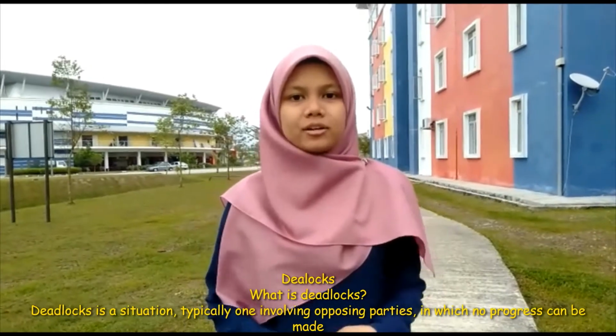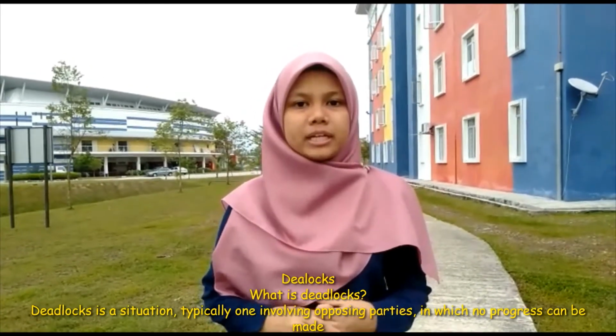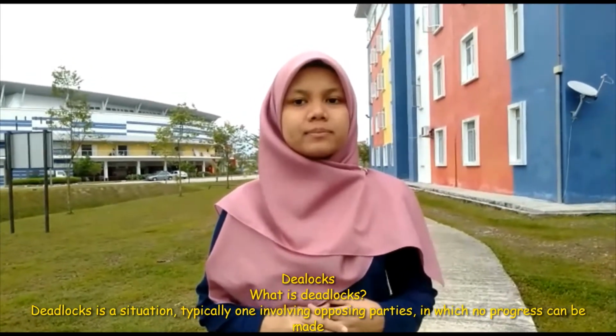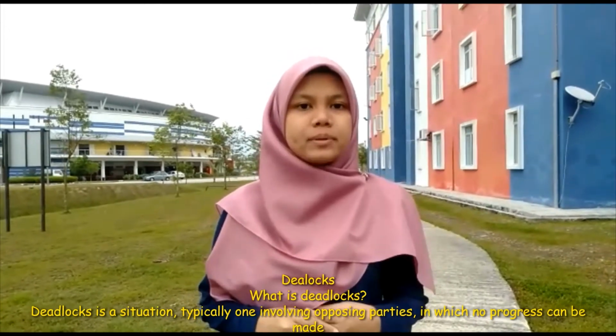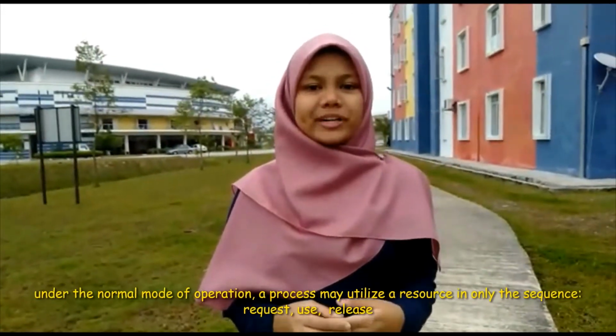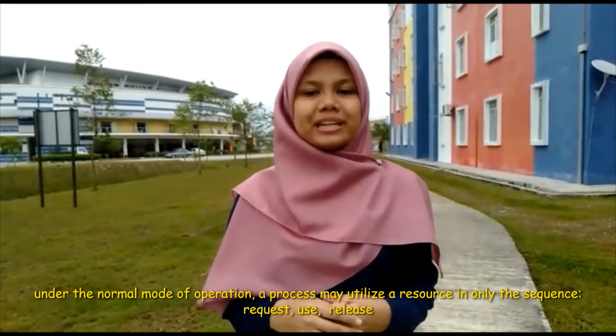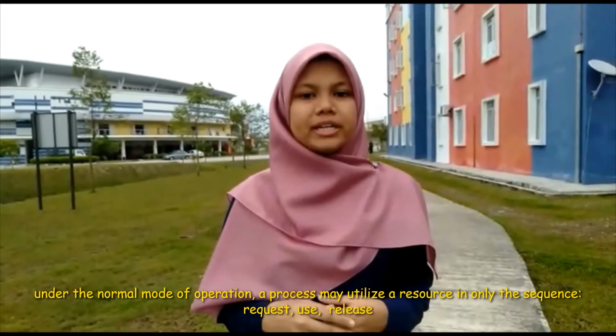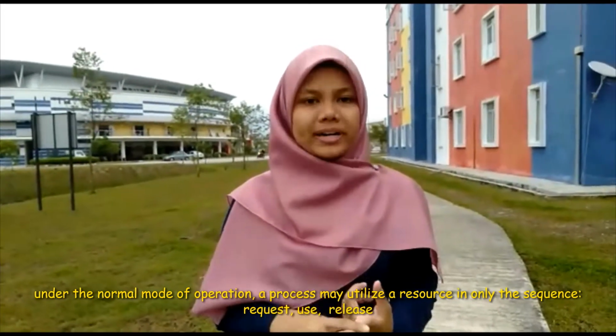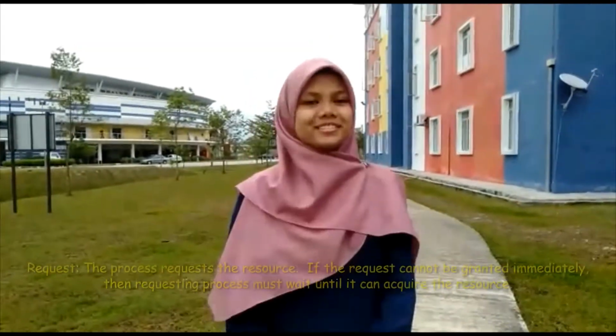Deadlock. What is deadlock? Deadlock is a situation in which no process can make progress. Under the normal mode of operation, a process may utilize a resource in only the following sequence: request, use, release.